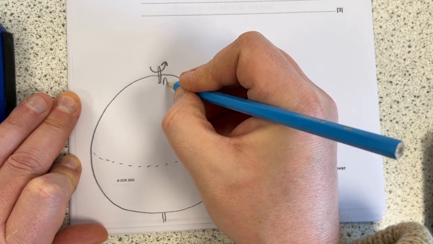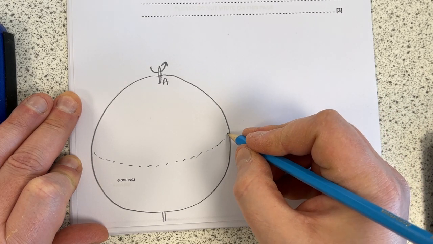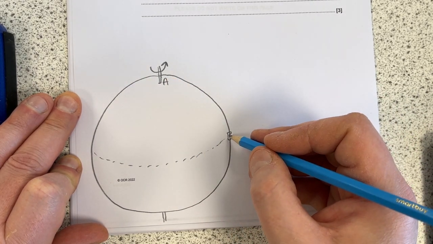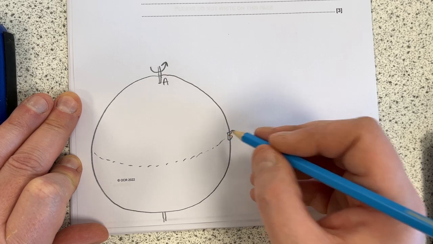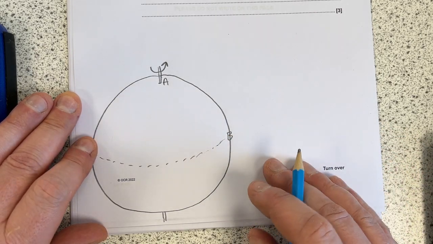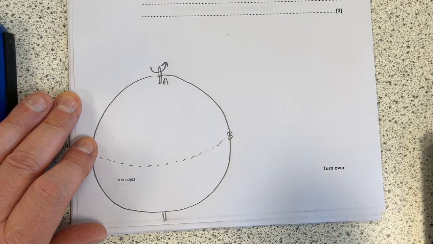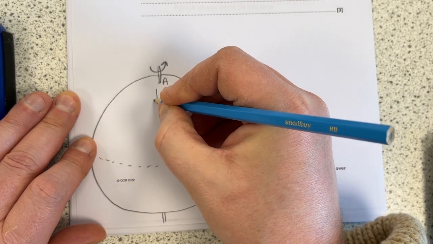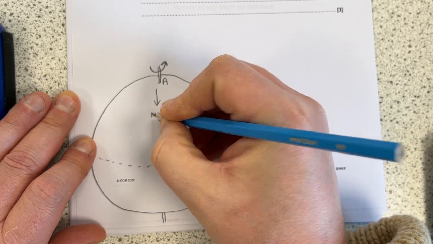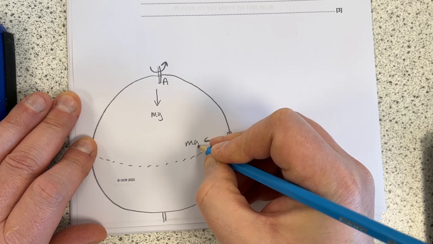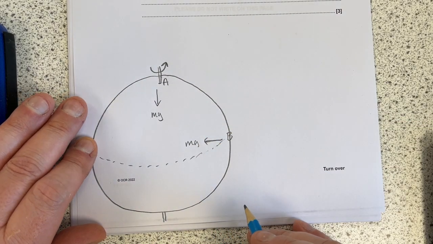Probe A is at the North Pole, and probe B is on the equator. Now, each of them are going to experience the same weight acting towards the center of Venus.